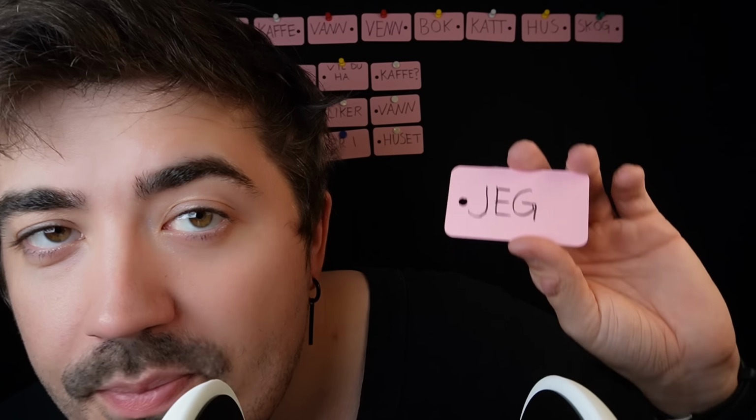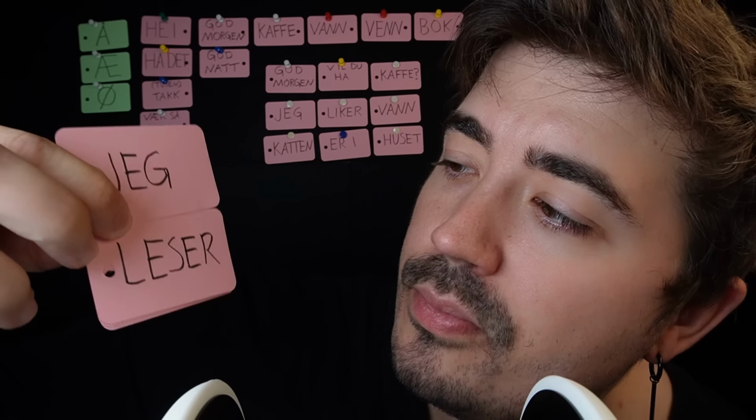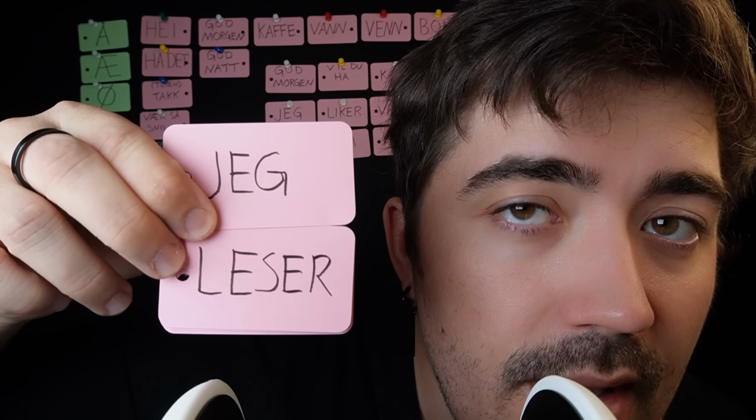So we're starting with the word for I. Jeg. I am reading. Läser. To read is å läsa. And when you're doing it, you are reading. Läser. So I am reading.